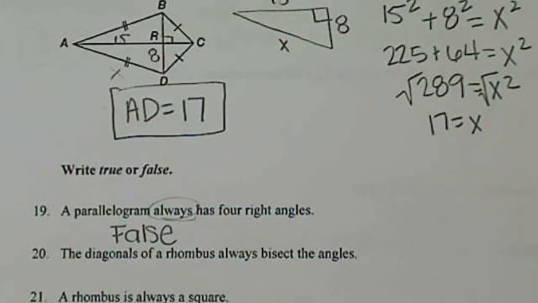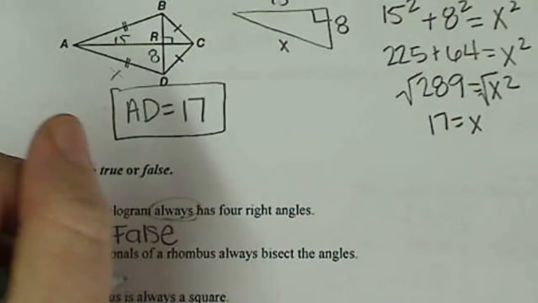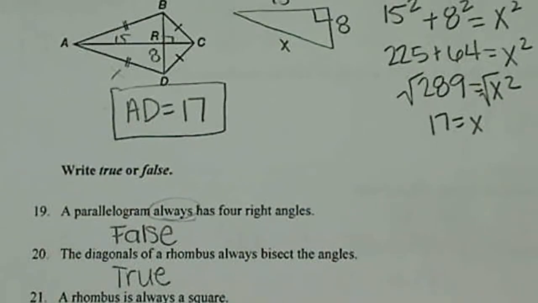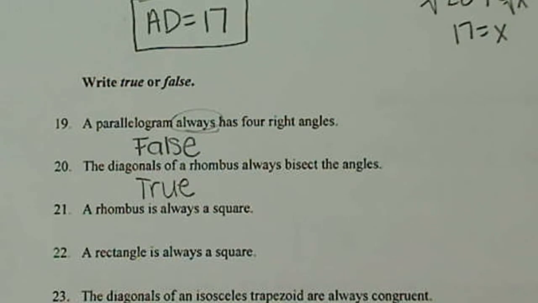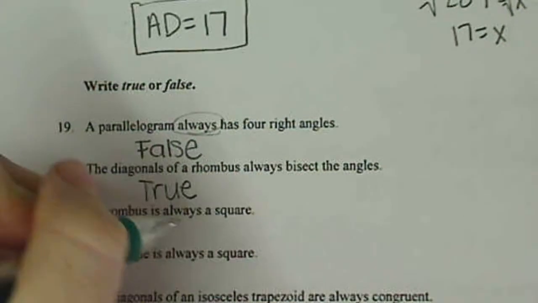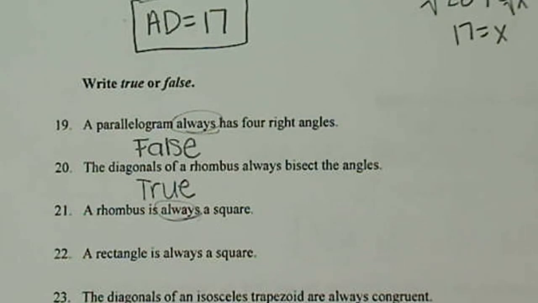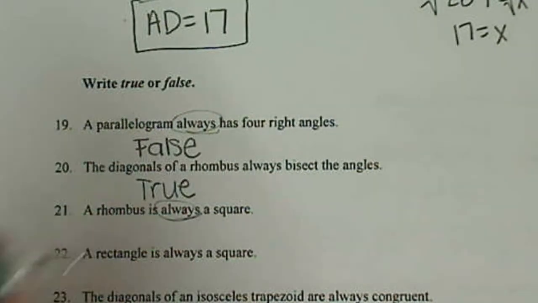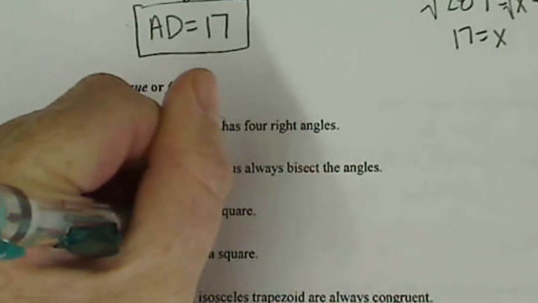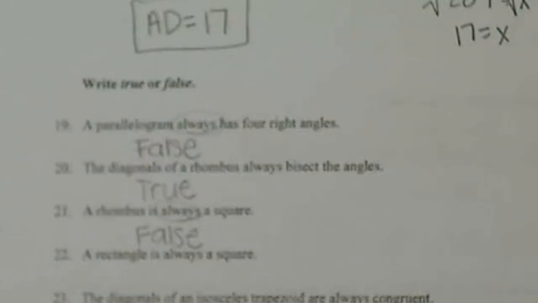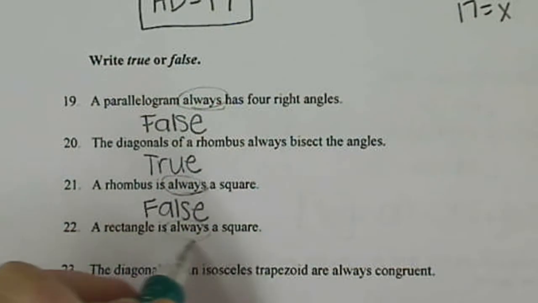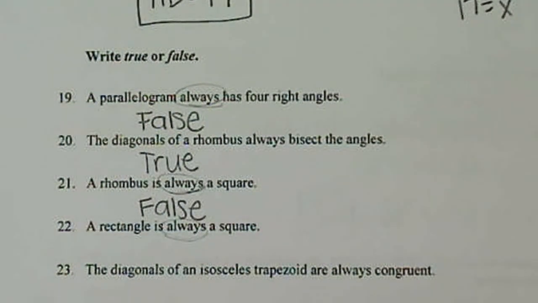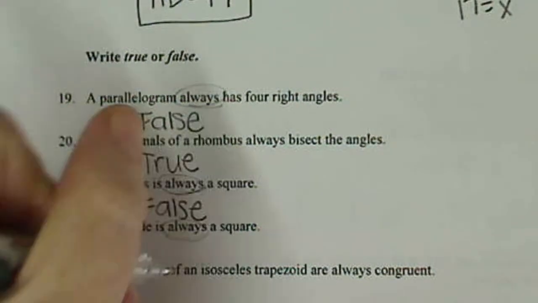20, the diagonals of a rhombus always bisect the angles. That's true. There is a theorem about that. 21, a rhombus is always a square. Again, keyword always. Sometimes yes, sometimes no, so this is false. A rectangle is always a square. Again, there's that sneaky word always. It's not always. Sometimes it is and sometimes it is not.